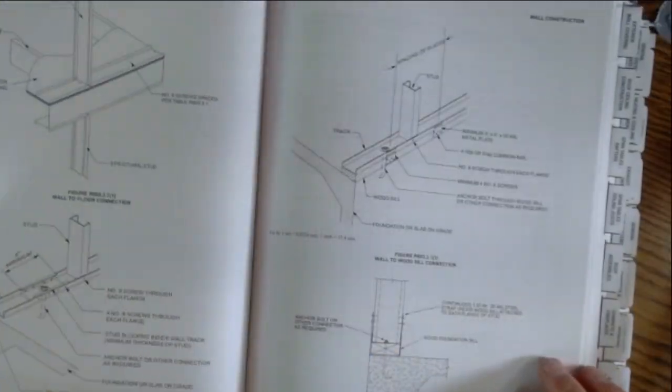Just know what the standards are. You can look them up in chapter 44.